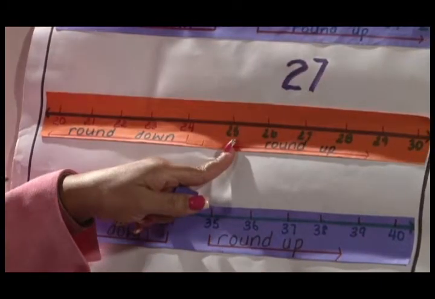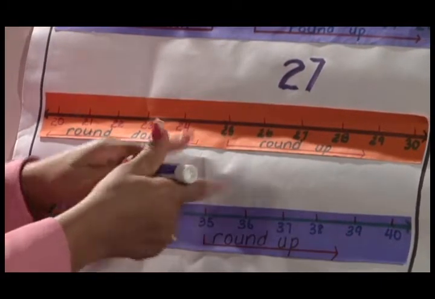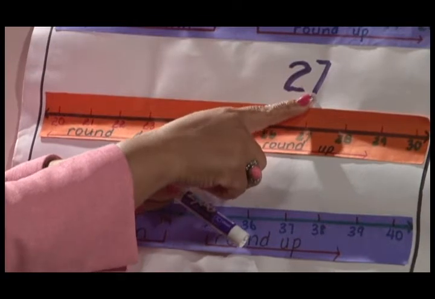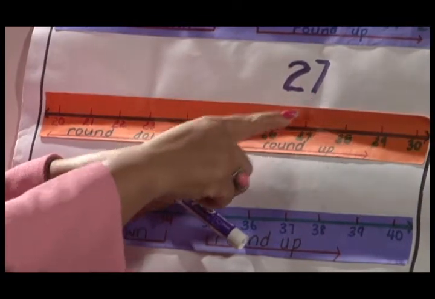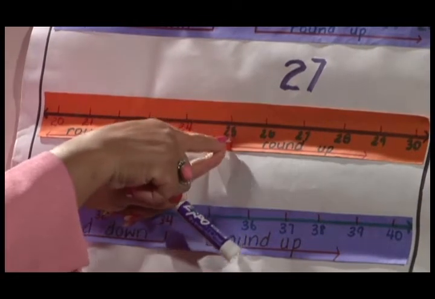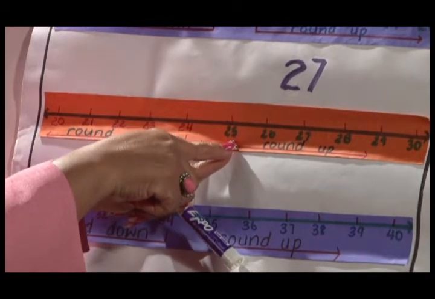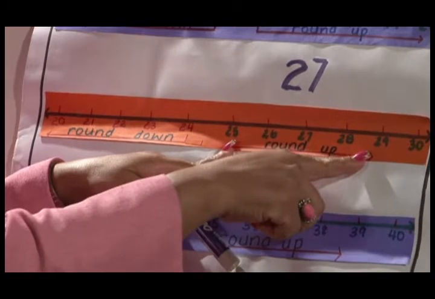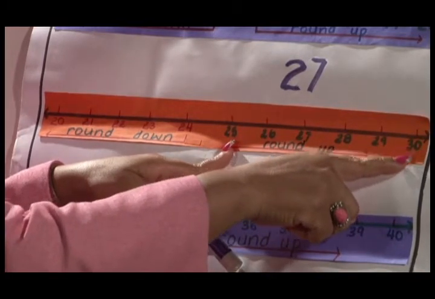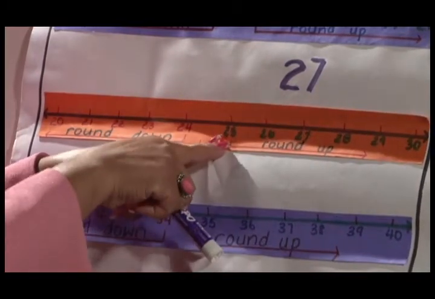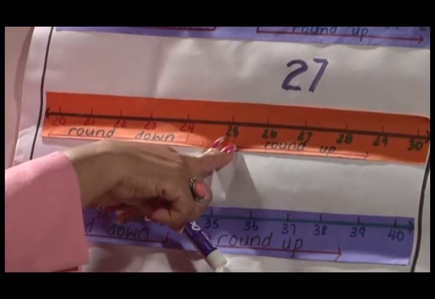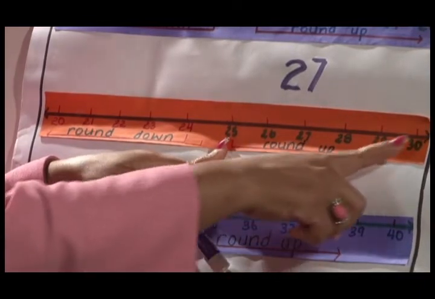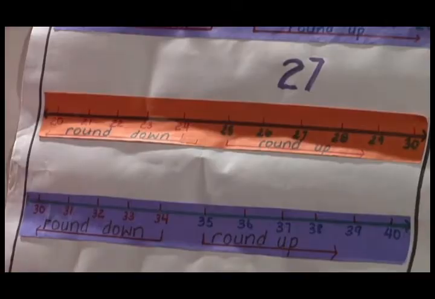Let's look at it closely. 27 ends with the number 7. So 7 is higher than 5. And that tells us that we would round up to the next 10, which is 30. So 27 rounded to the nearest 10 is 30.